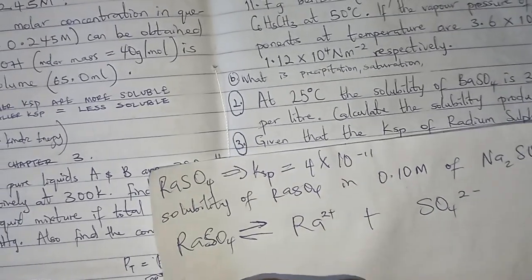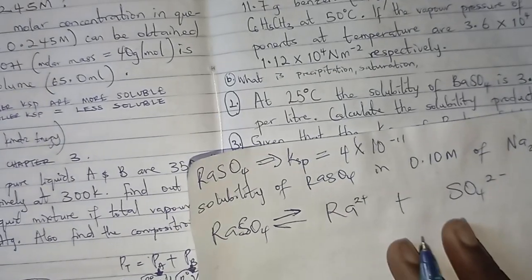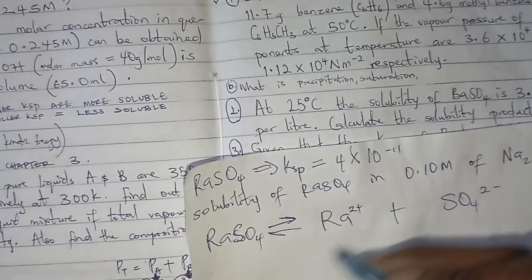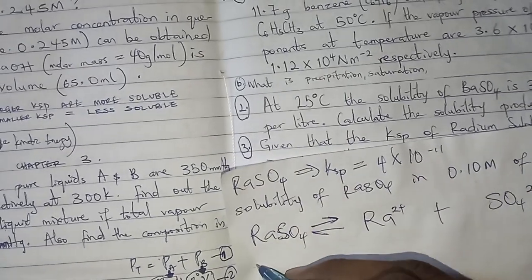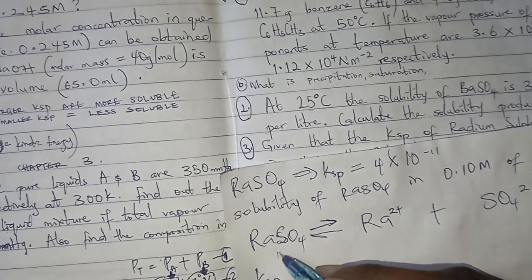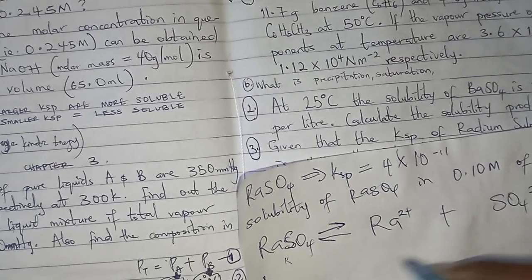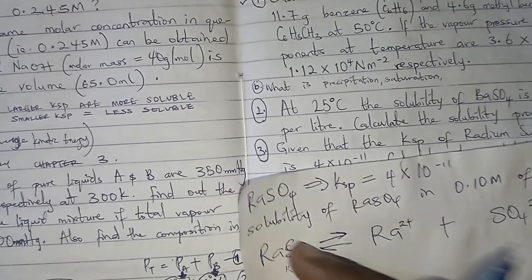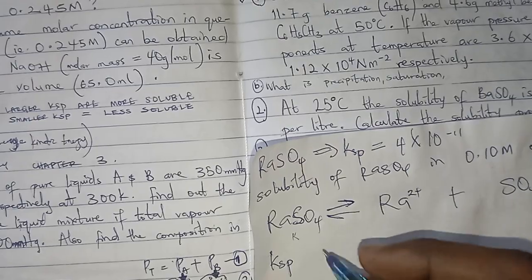So that means that if I know this, let's say I call this now, because I don't know the solubility, but I know its Ksp. The Ksp of this will simply be K equals to this over this solid, but since it's constant it will multiply this and give me Ksp.